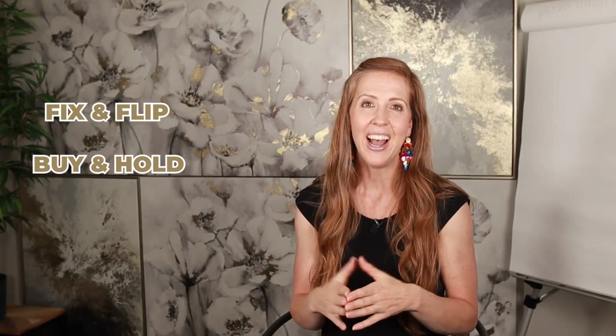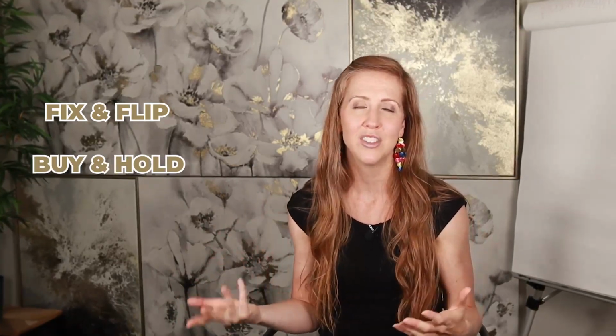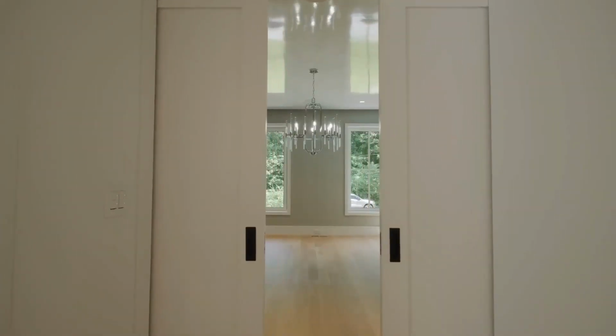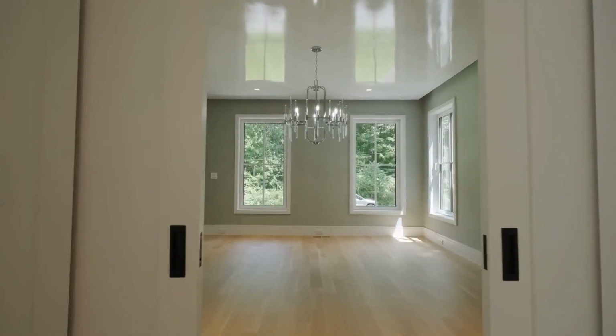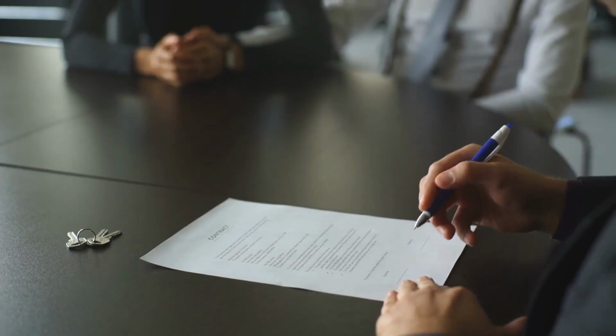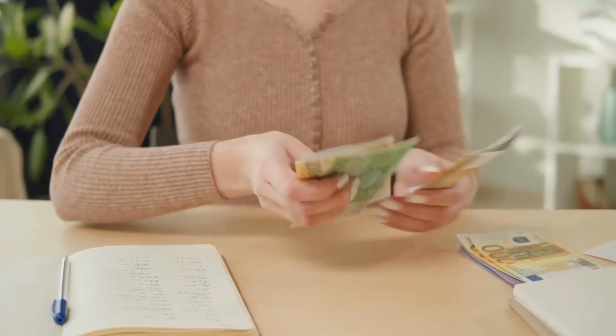And then also you want to know if you are looking for more of a fix and flip or if you want to do a buy and hold strategy. I clearly do the buy and hold strategy. So I'm just looking for a property that I can rent out for the long term and have it appreciate, go up in value over the years and create cash flow from that property.